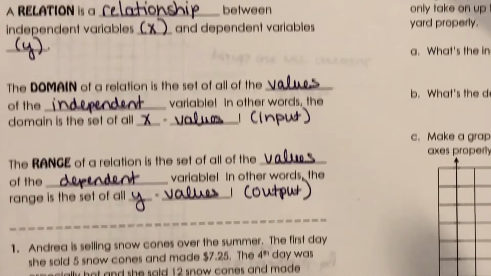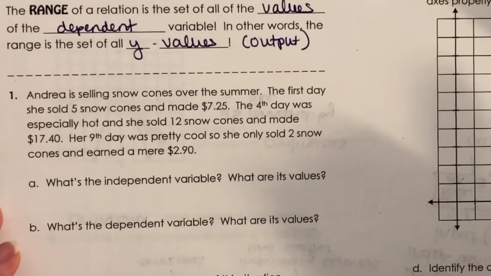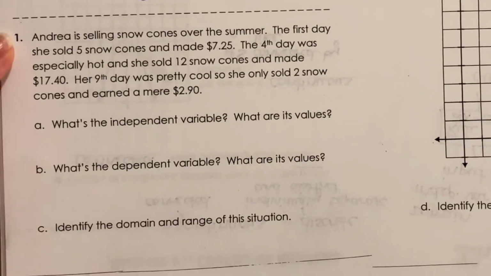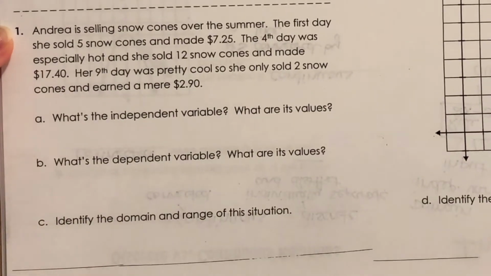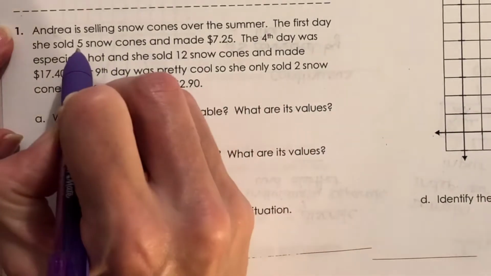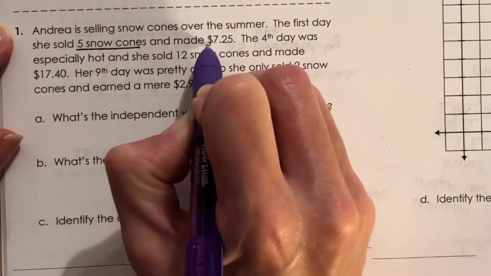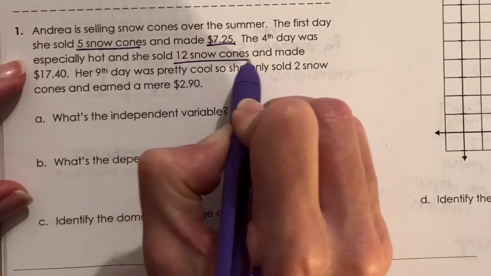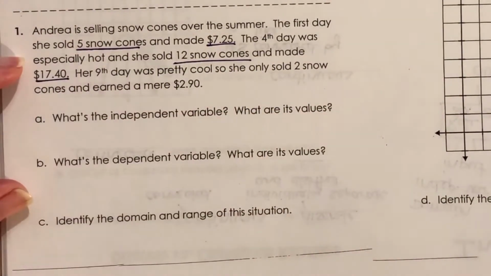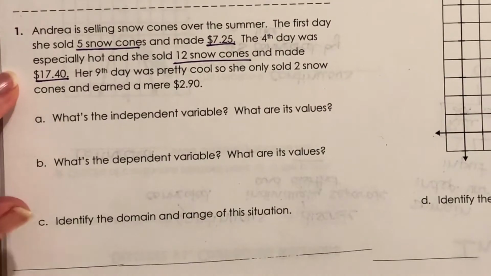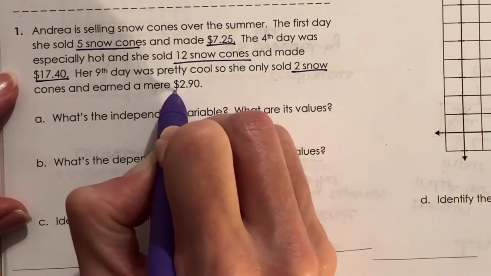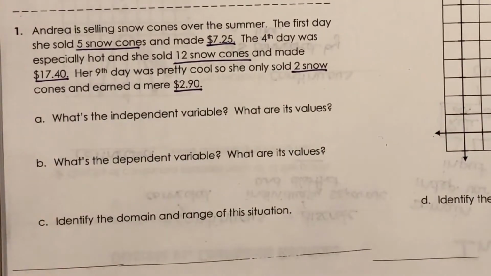Let's go ahead and do a quick example so you can see how this works in a real life scenario. Andrea is selling snow cones over the summer. The first day she sold 5 snow cones and she made $7.25. The fourth day was especially hot. She sold 12 and she made $17.40. Good for her. And the ninth day, not so hot. So she only sold 2 and she only earned $2.90.